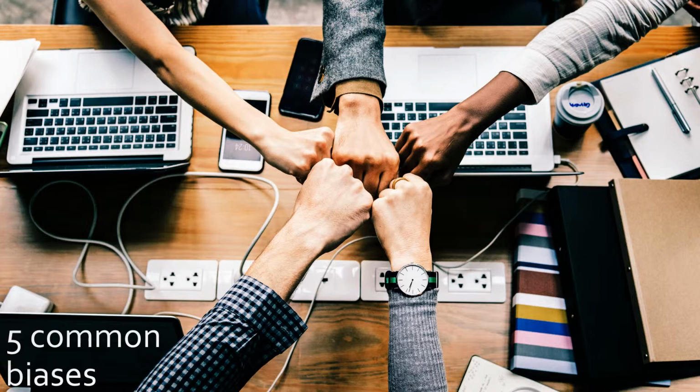There are 5 common biases when doing a performance review. Contrast is when you compare an associate's performance to another rather than the company standard. Halo is when you give a higher rating because of one thing an associate does well.